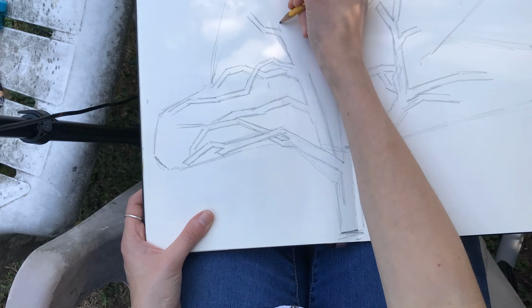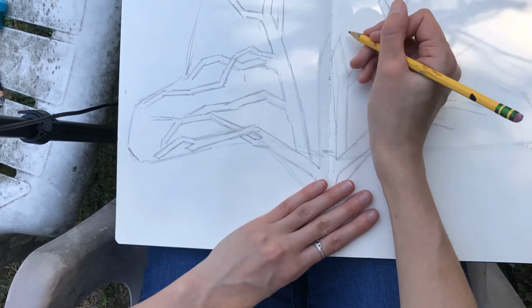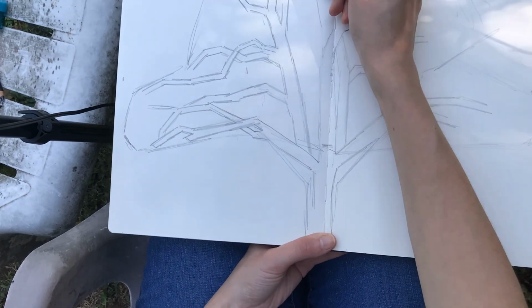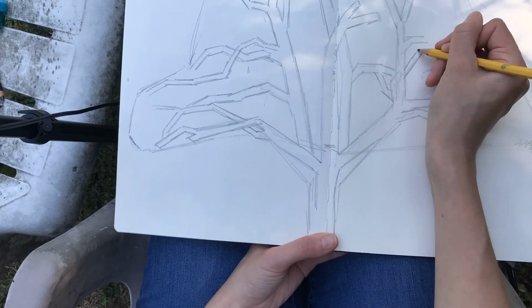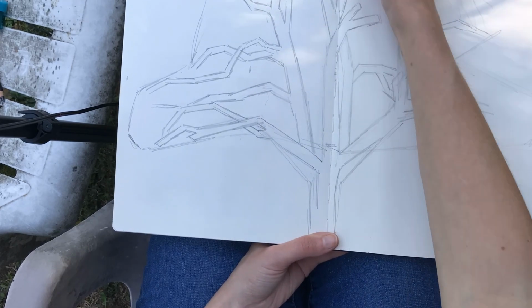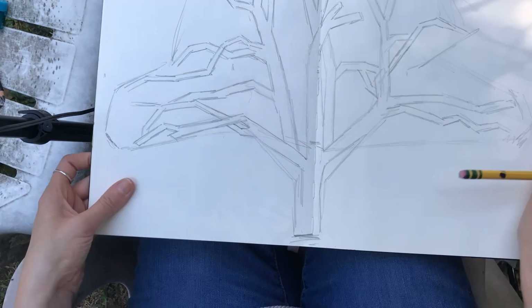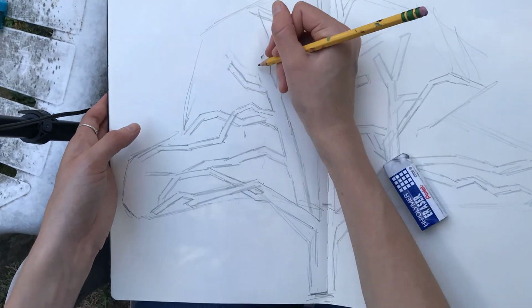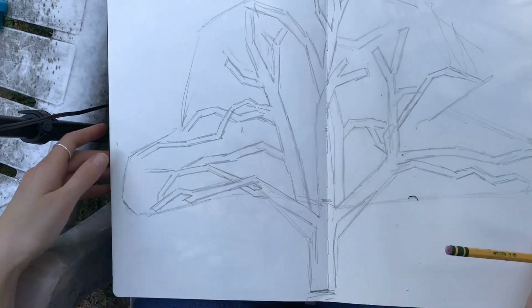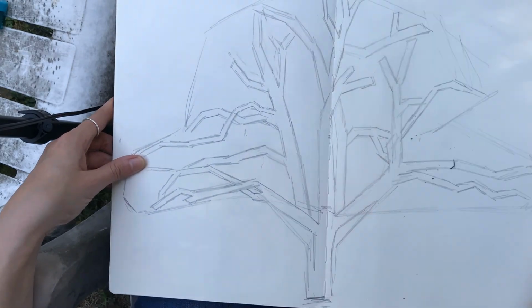I'm paying attention to how much space is in between the branches from side to side as well. Notice at this stage of the drawing, I'm drawing fairly lightly and I'm only using straight lines. I'm not drawing detailed curves that I'm not going to want to erase later, because really what this is about is figuring out the proportions and making a map of where everything is on my page that I can change and add detail to later.